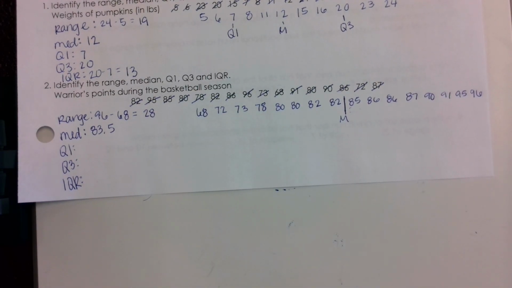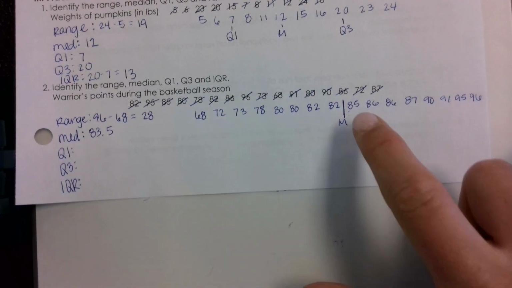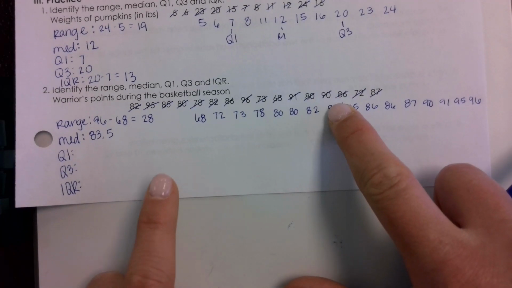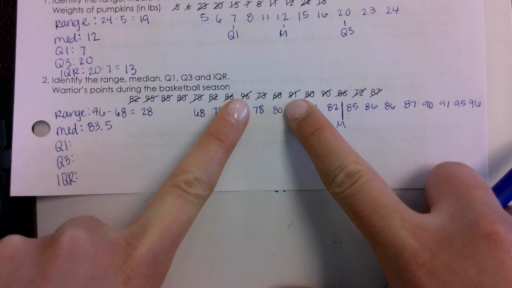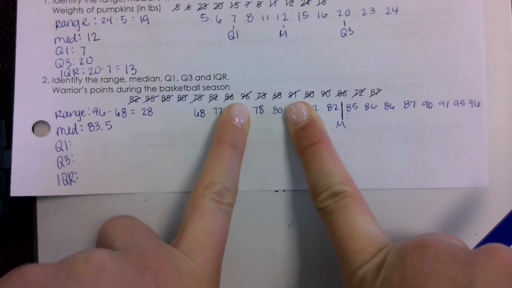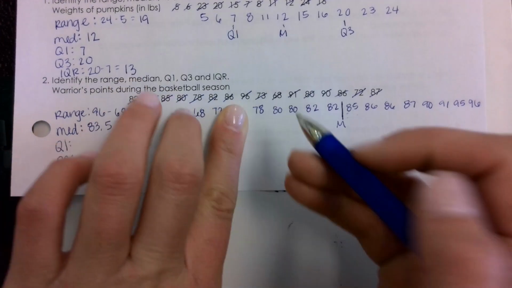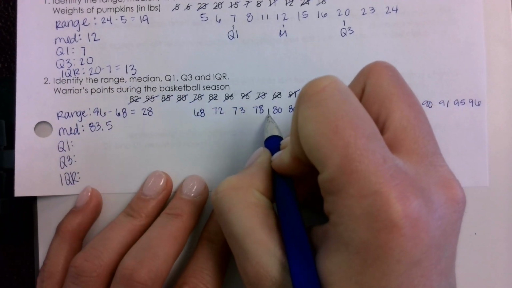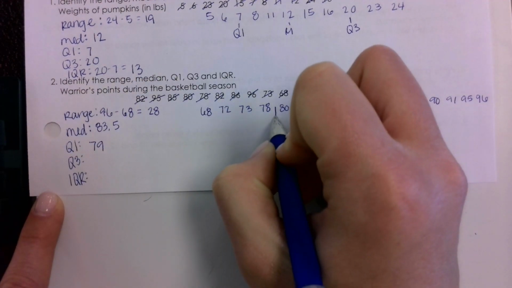How are we going to find Q1? We don't use the median because there's nothing there, right? But we'll start with the one right below it. So we'll mark out these two, mark out those two, mark out those two. What happens? We're in the middle again, so you have to split 78 and 80. What's in between 78 and 80? 79. So that one's going to be 79. You don't even need to use your calculator for that.